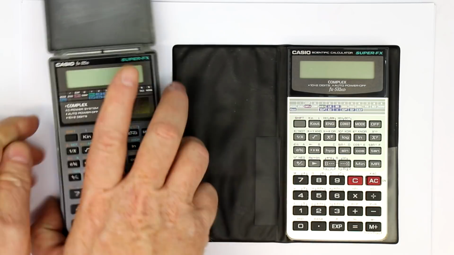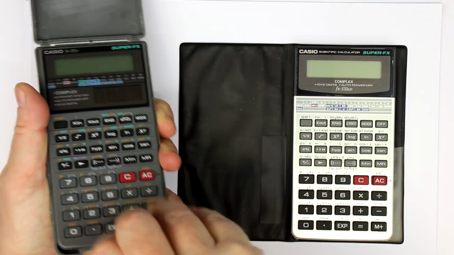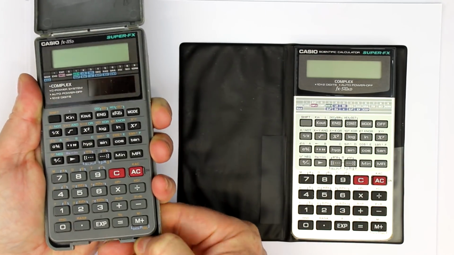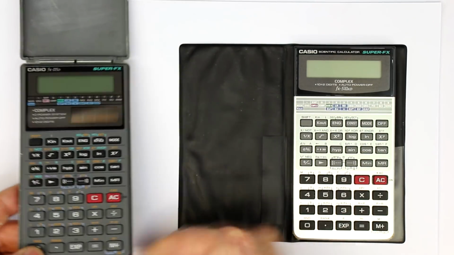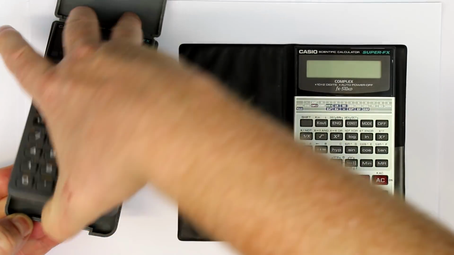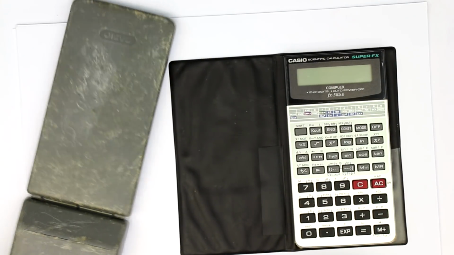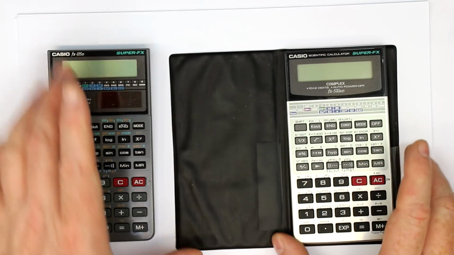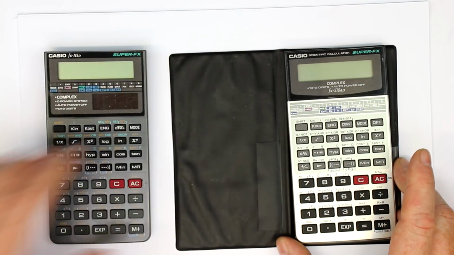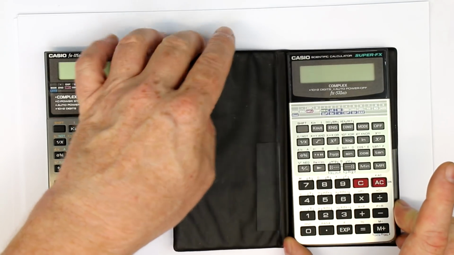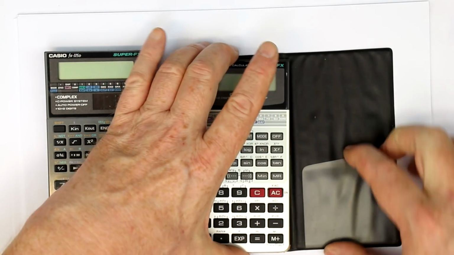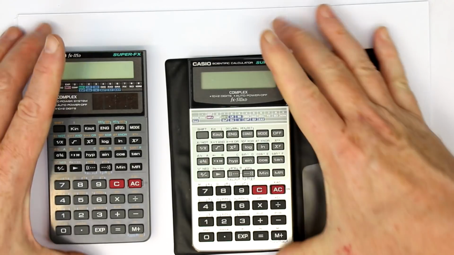It has an external plastic hardcover, and you can of course take the calculator out of that. Oh, this one is very heavily used. And the other one comes with this traditional wallet, where you also have still place for the manual, etc.